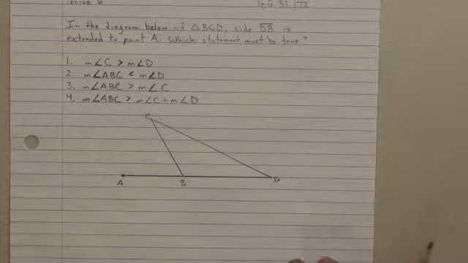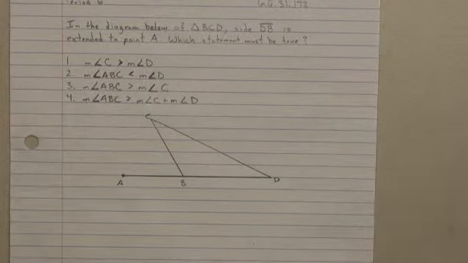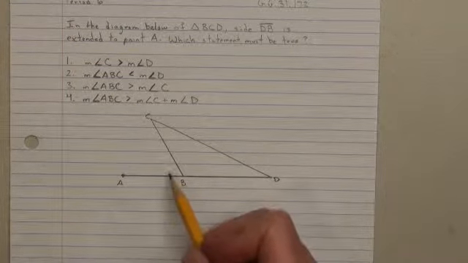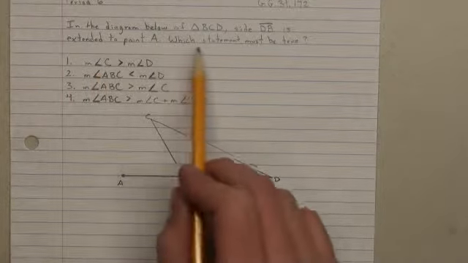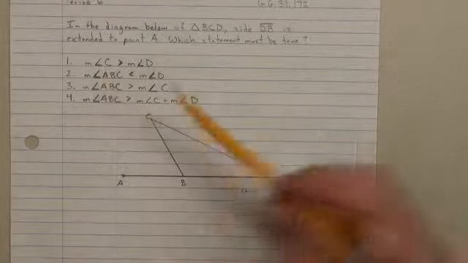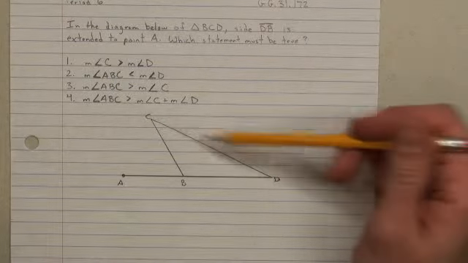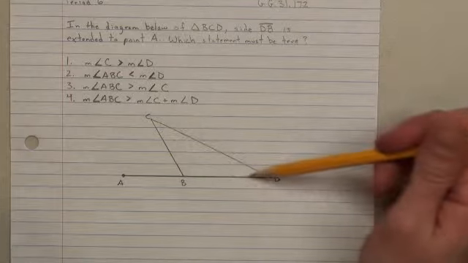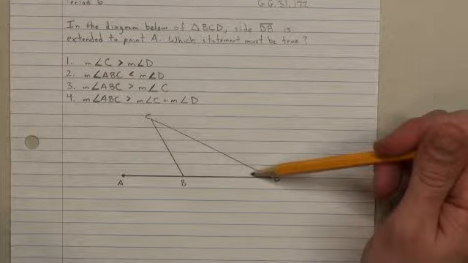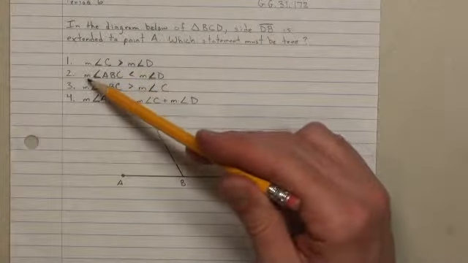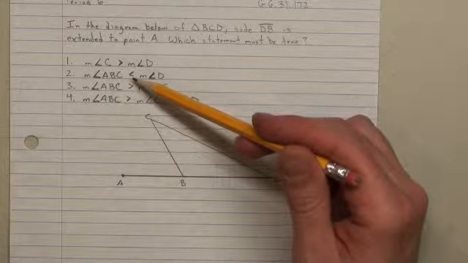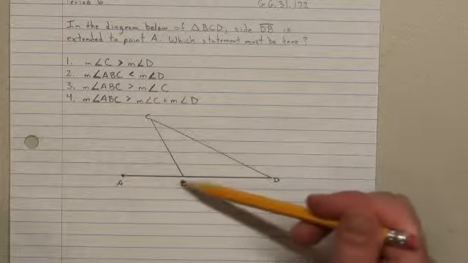So this is an exterior angle problem, just like the rest. Alright, this is similar to the first one we did now. So here's our exterior angle, ABC, right? Let's look at the first one. Which statement must be true? The measure of angle C is greater than the measure of angle D. Well, that doesn't have to be true. Okay, nothing tells us that that has to be true. It could be true, but it doesn't have to be. So it's not that. The measure of angle ABC is less than the measure of angle D.